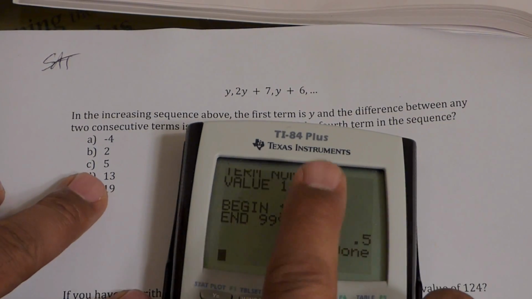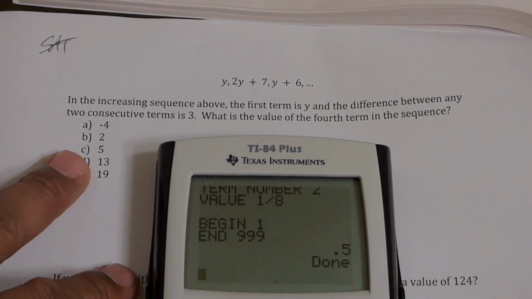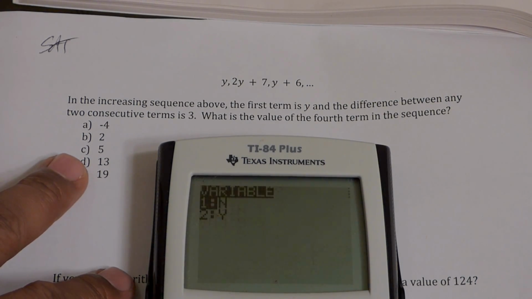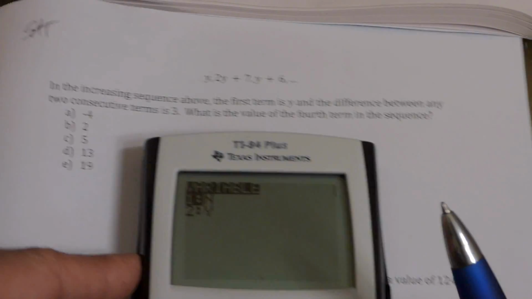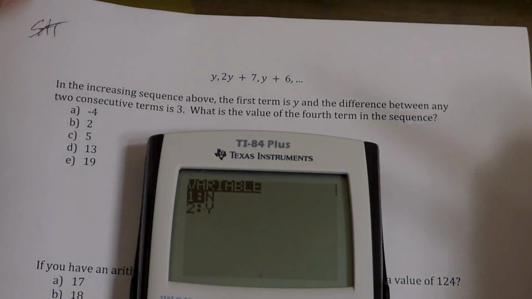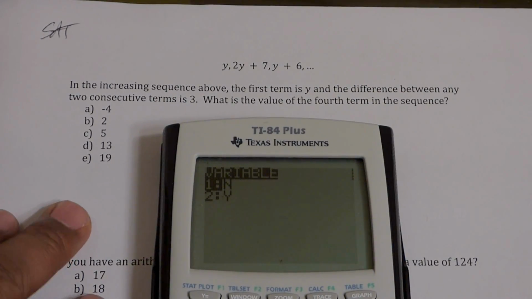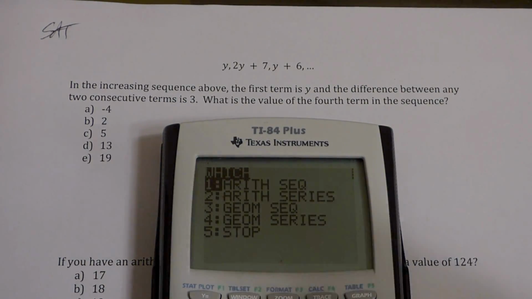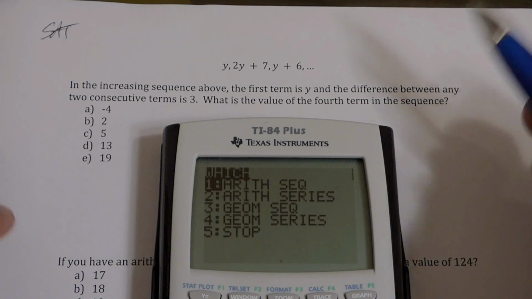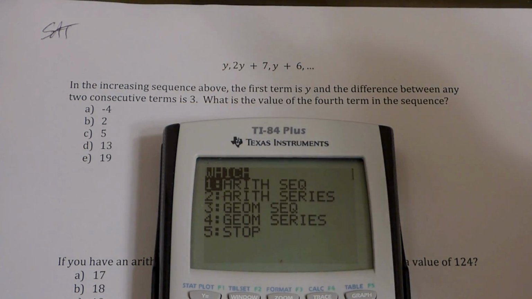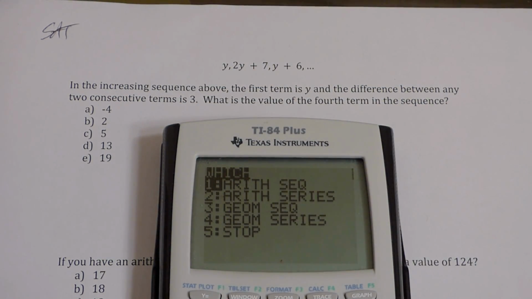So again, I would grab the calculator, press enter. Now, it's asking us, does this problem have variables in it? You bet it does. So we would press 2. Now, what are we dealing with? Because we know that the difference between any two consecutive terms is 3, then we know that we're dealing with an arithmetic sequence. So we would choose option 1.